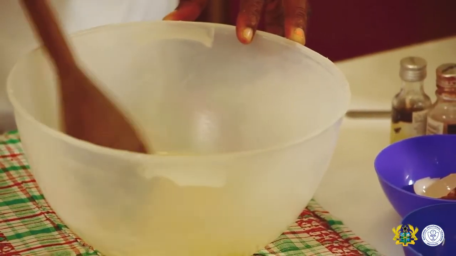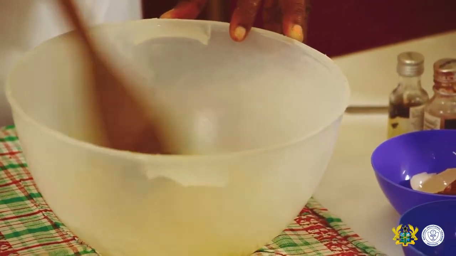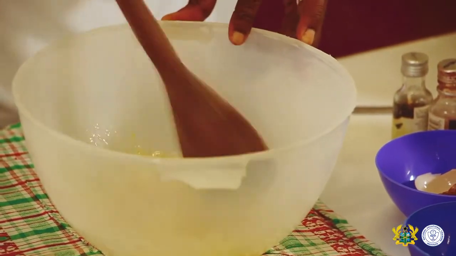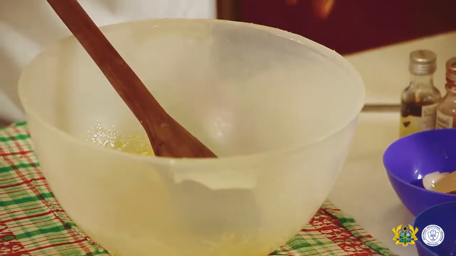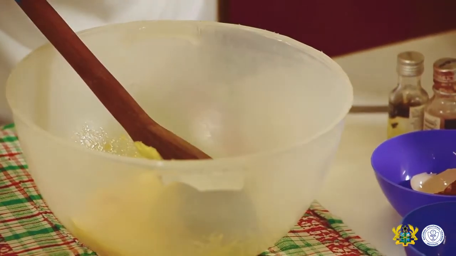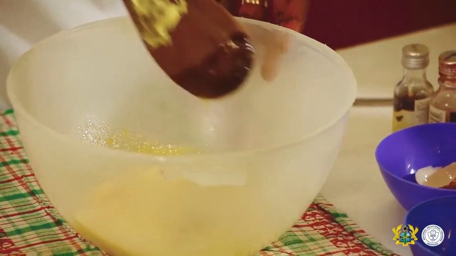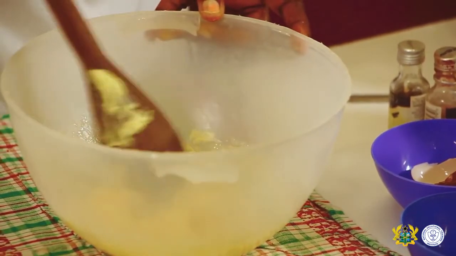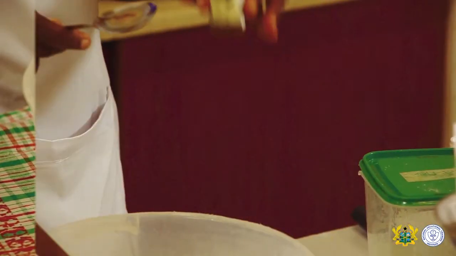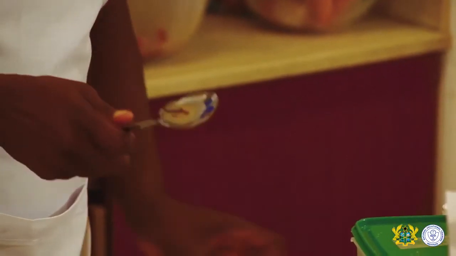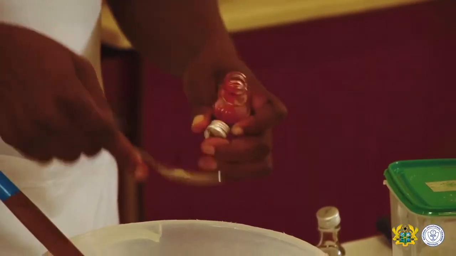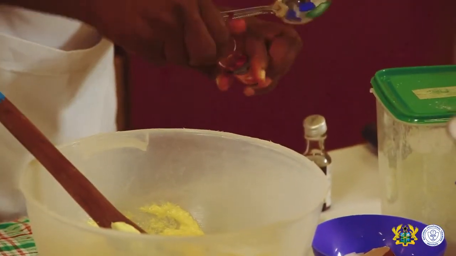Gently cream the sugar and the egg in the mixing bowl for about 2 minutes. Then add your margarine to the sugar and egg mixture. And cream. This is vanilla essence. This is also strawberry flavor, to give it a nice flavor.